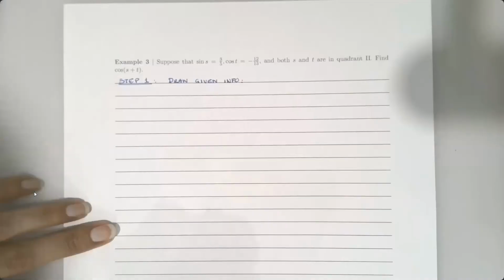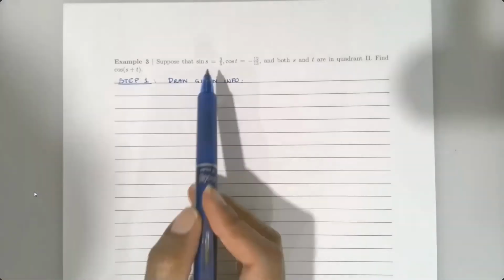And so we're talking about two different angles, right? There's S and there's T. So let's start with drawing the information that's pertinent to S.